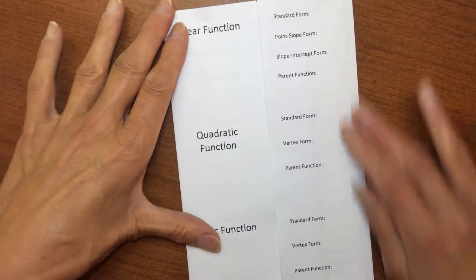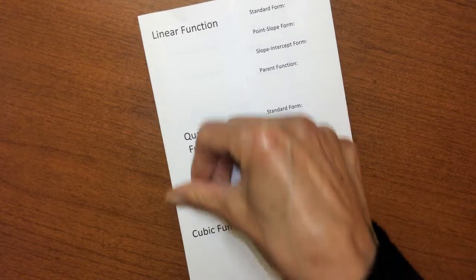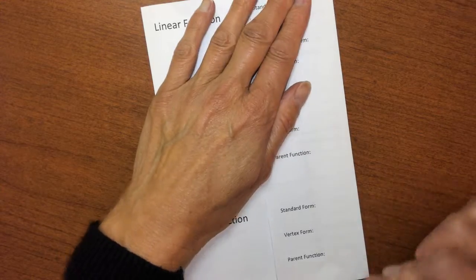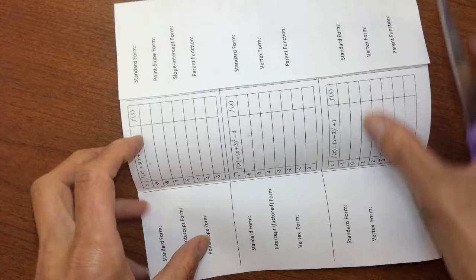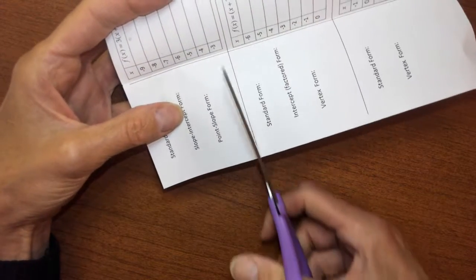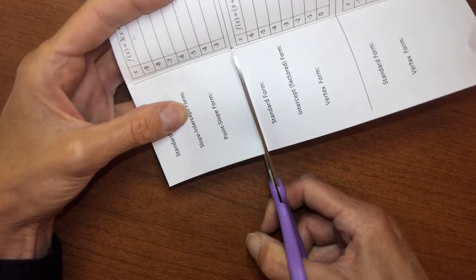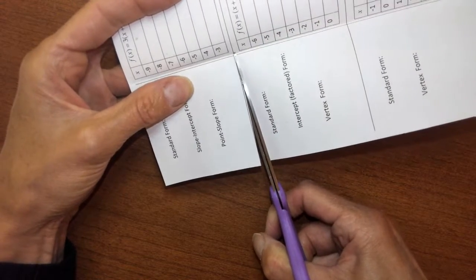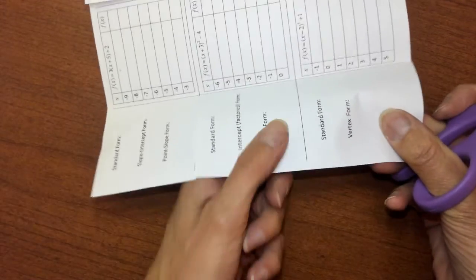And then what we're going to do is we're just going to cut, open it up, and just cut to the first crease on each of these lines. Cut to each crease, not beyond it.